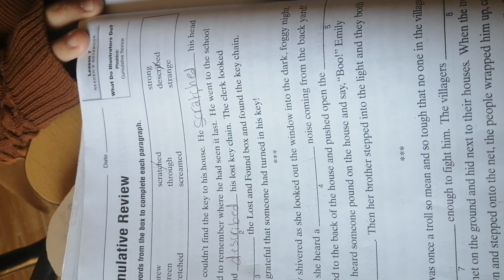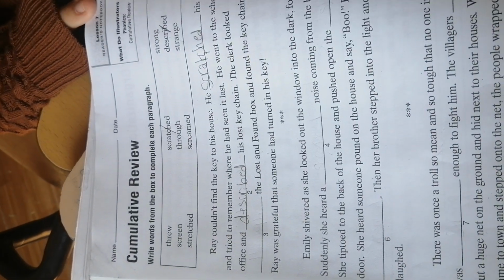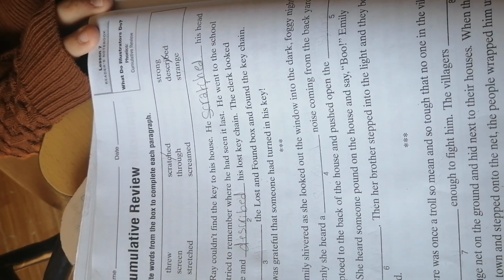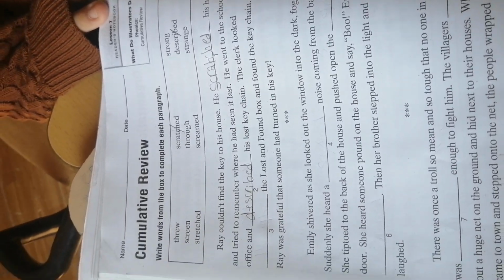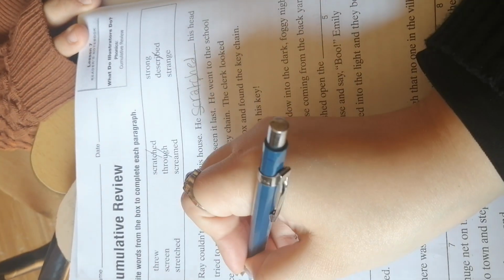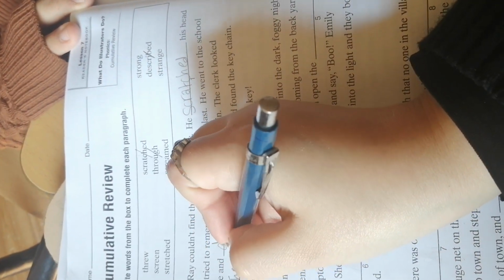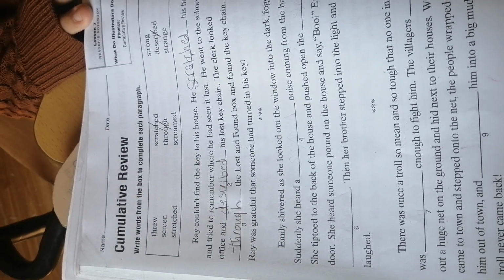So now let's complete. The clerk looked space the lost and found box and found the keychain. So the clerk looked through the lost and found box and found the keychain. Ray was grateful that someone had turned in his key. So now you know how to answer.